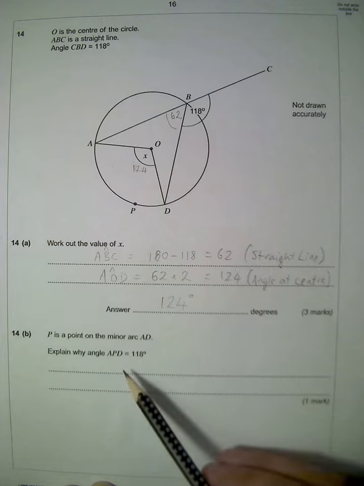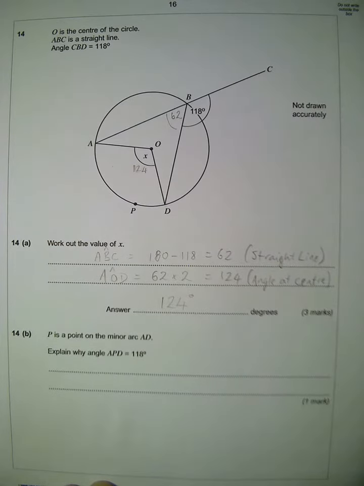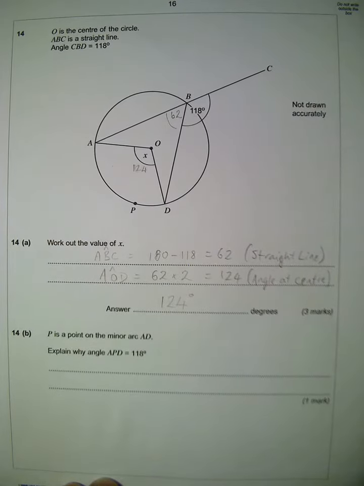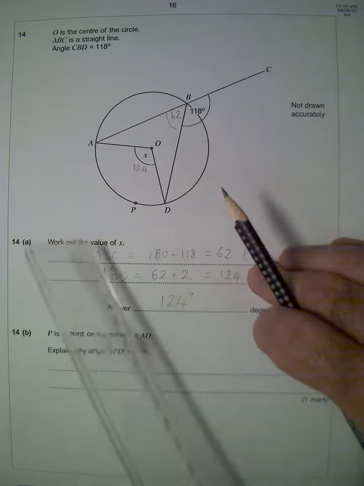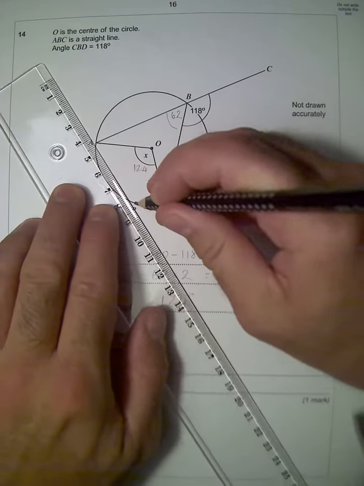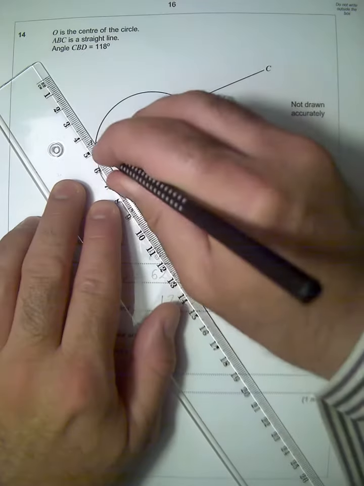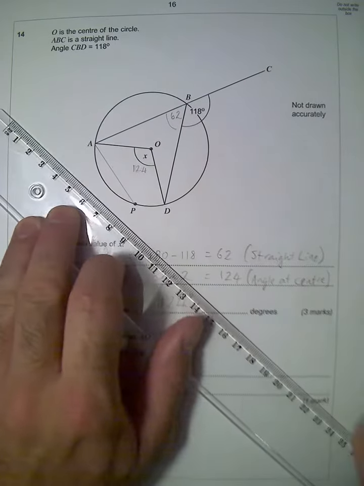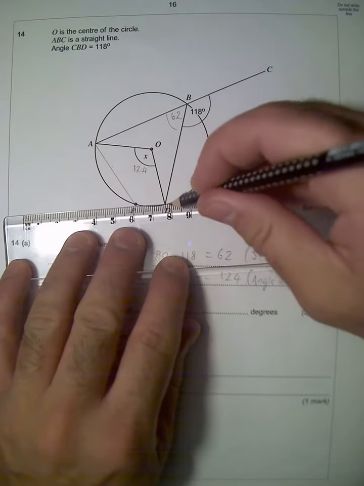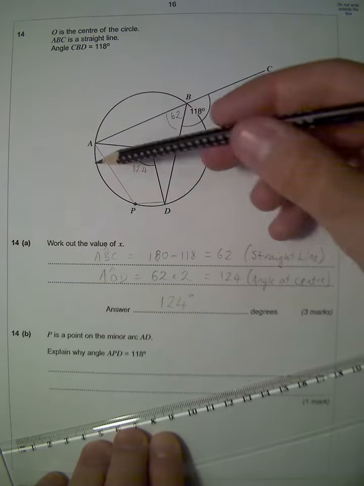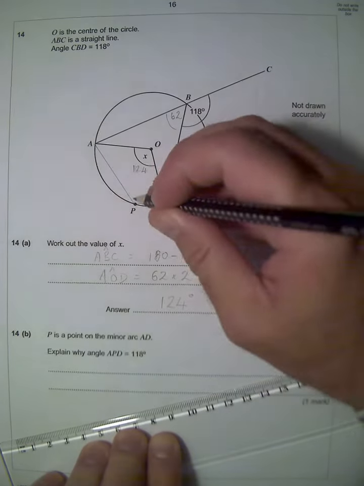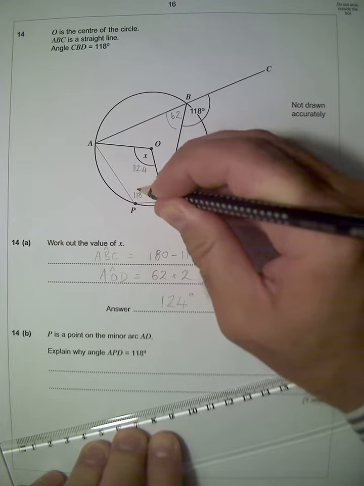Explain why angle APD is 118 degrees. So angle APD is the angle if you draw a straight line from A to P, and then another one to D. APD, explain why that angle is 118 degrees.